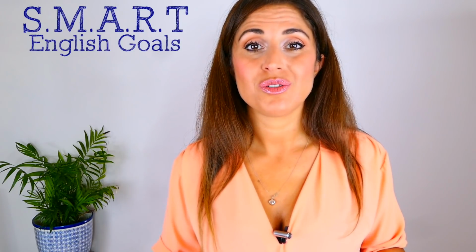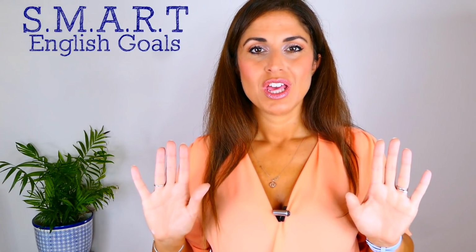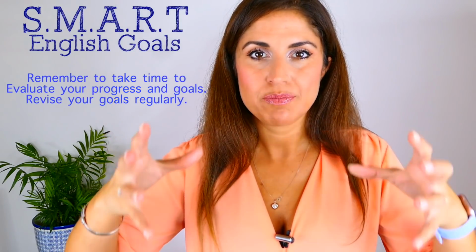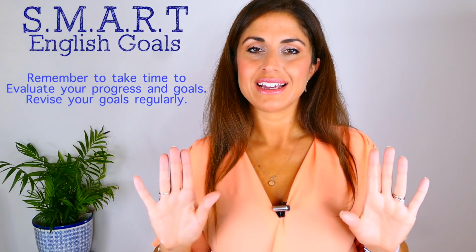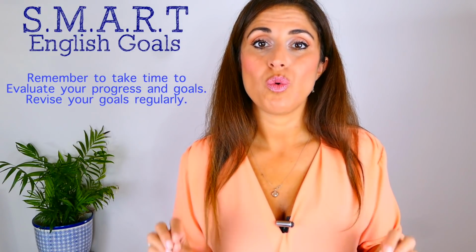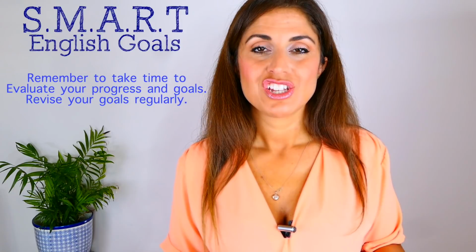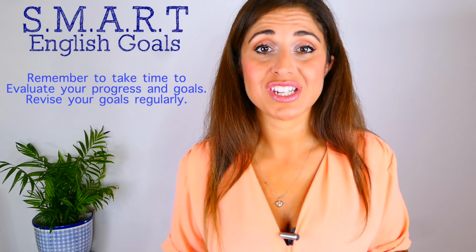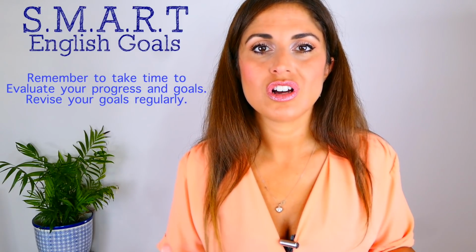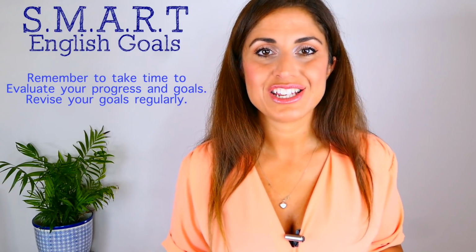Now, with SMART goals, it's also important to remember to take a step back. You don't want to be involved in the action, pursuing those goals constantly. Every few days, every week, take a step back and evaluate what you are achieving. Check your progress and the way you are actually going about studying. Revise your goals if and when you need to. It is important to be flexible.